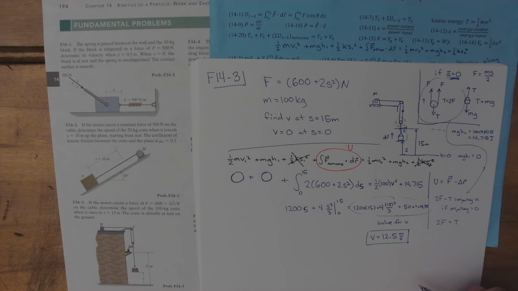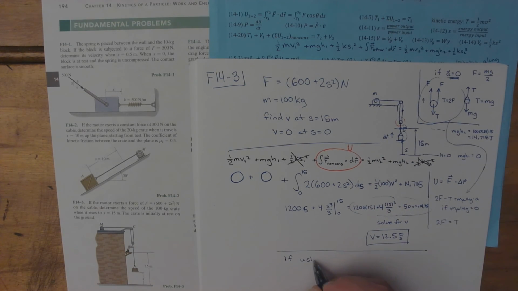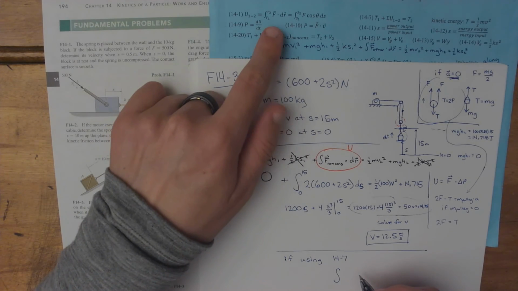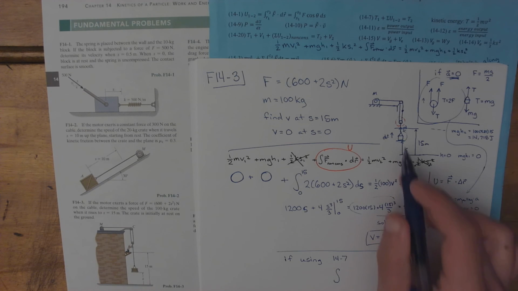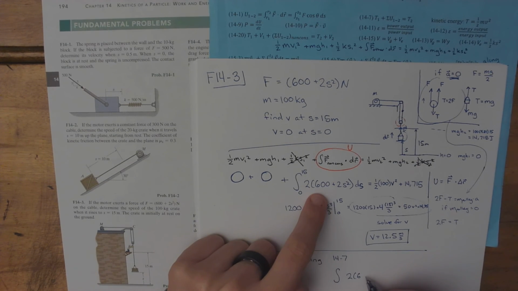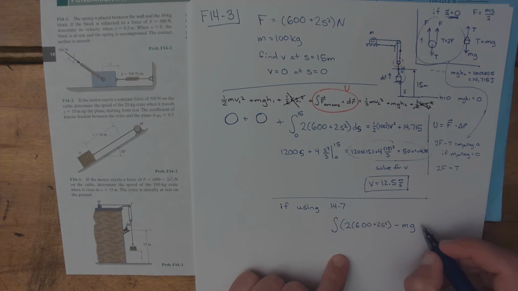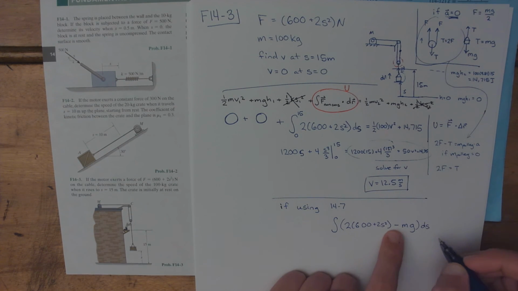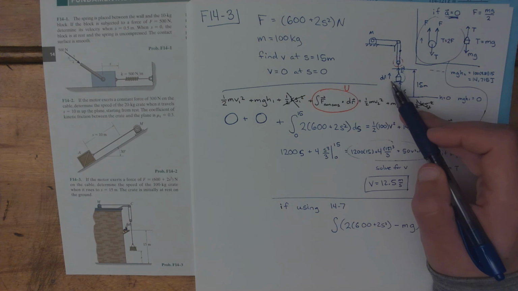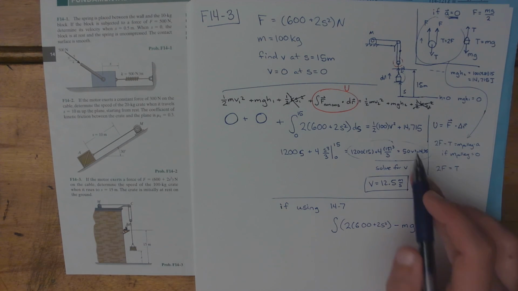The only thing I want to say before we finish this is if you are going to use this equation here, then you would be integrating the total force acting on the crate, which would be what we had here, minus the force of gravity, which is acting downward, which is why we have the negative sign there, because delta R is pointing upward, the crate's moving upward, so when you dot that with the force of gravity, you get a negative sign because the force of gravity is pointing downwards and dr is pointing upwards.